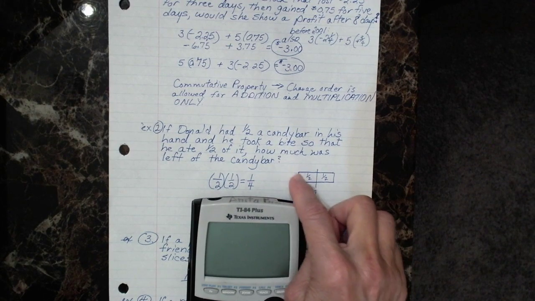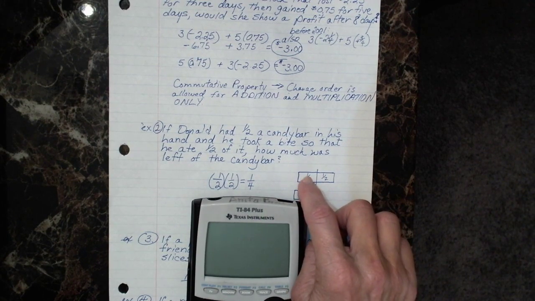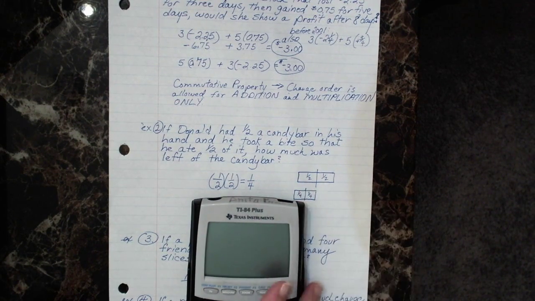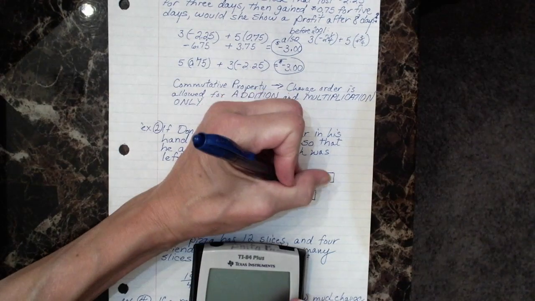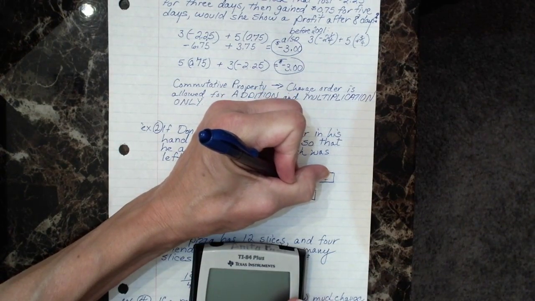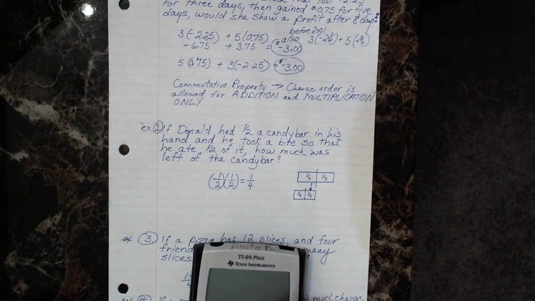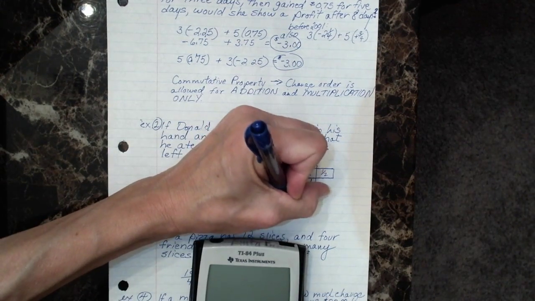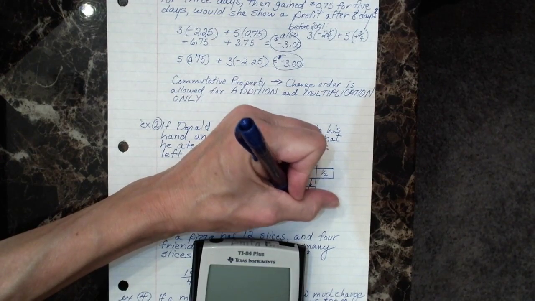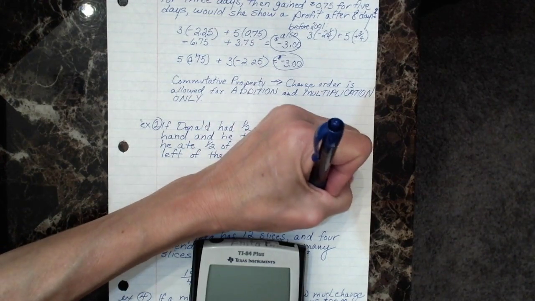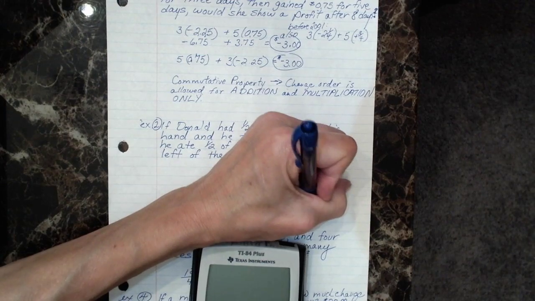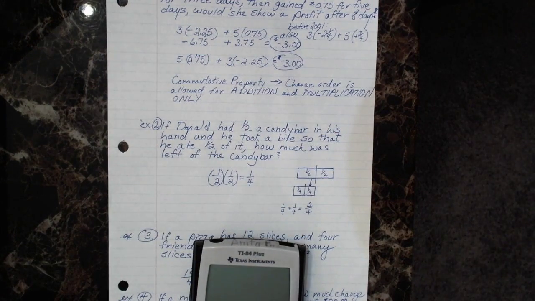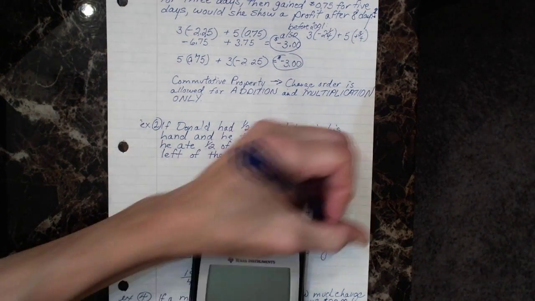And if you look at the candy bar, this was Donald's half, and then he ate half of it. So he had a fourth left over. It's a fourth plus a fourth. You add the numerators when adding fractions, and you leave the denominator the same. So 2/4 equals a half.